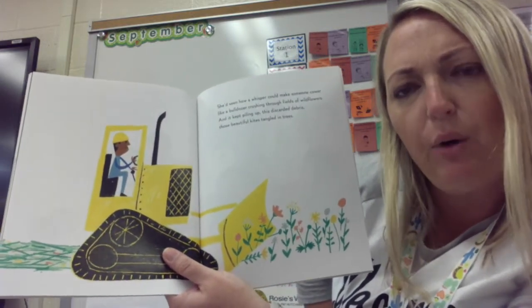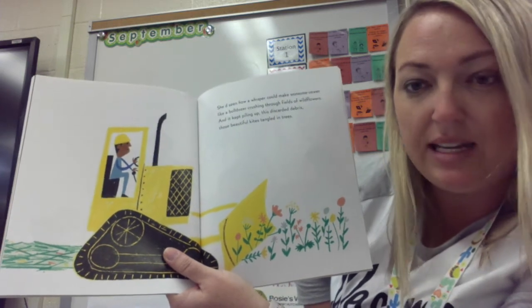I wonder what the word cower means. Do you know what the word cower means?